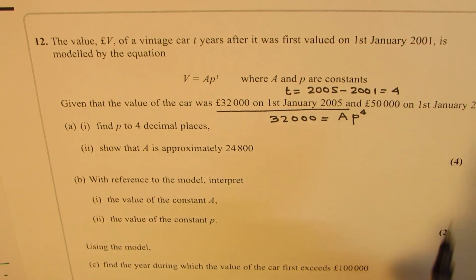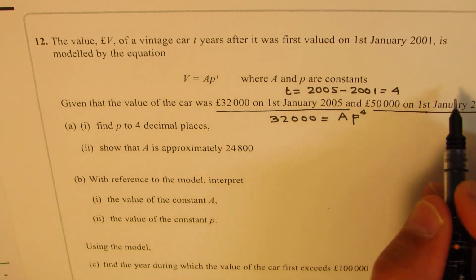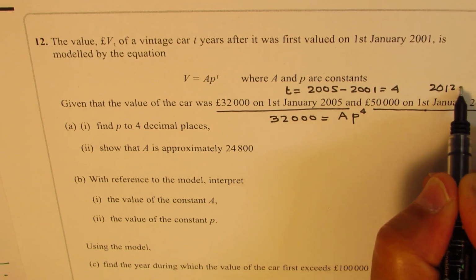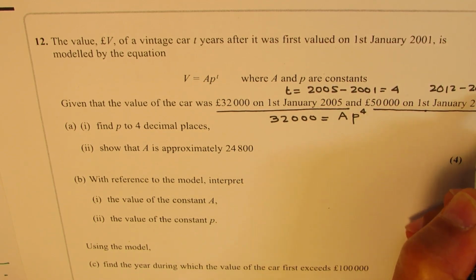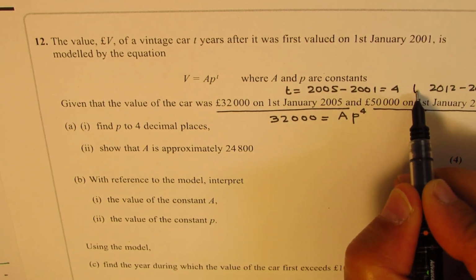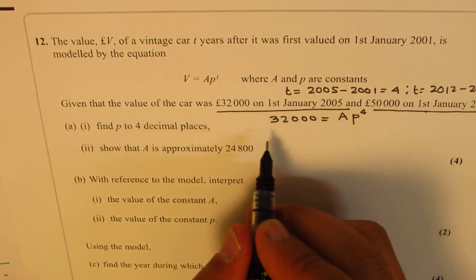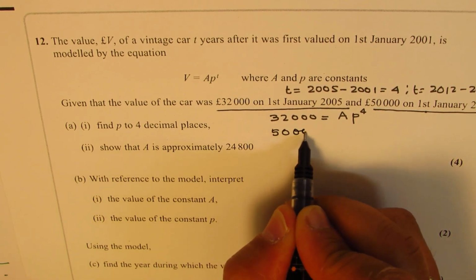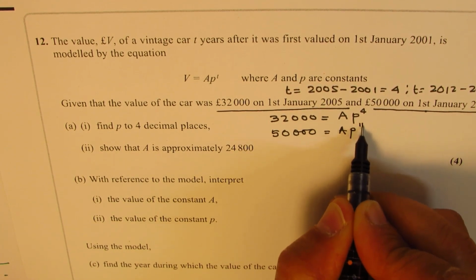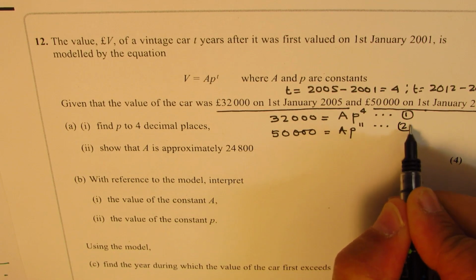Now the second equation is 50,000 for 2012. So 2012 minus 2001 is 11. So here T is equal to 11, and the value is 50,000. So we have 50,000 equals A P to the power of 11. Let's call these equation number 1 and equation number 2.